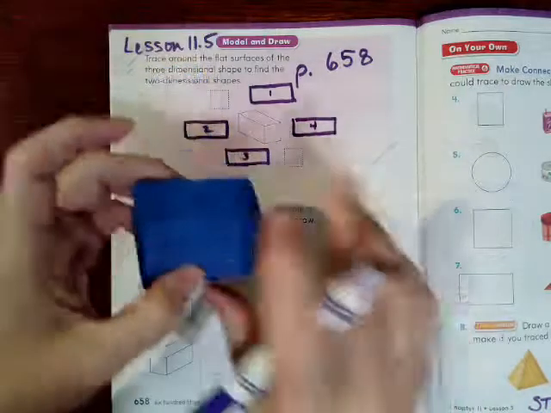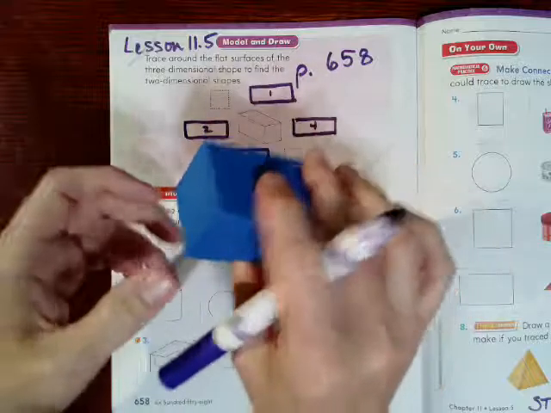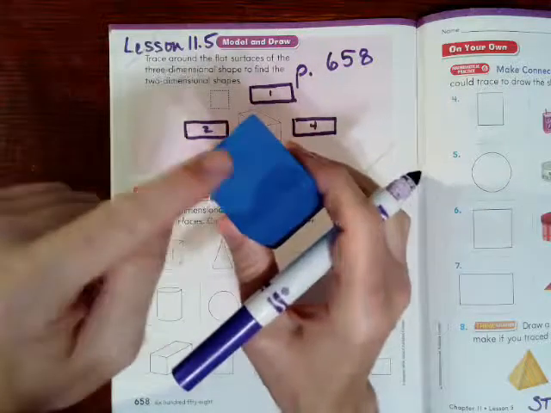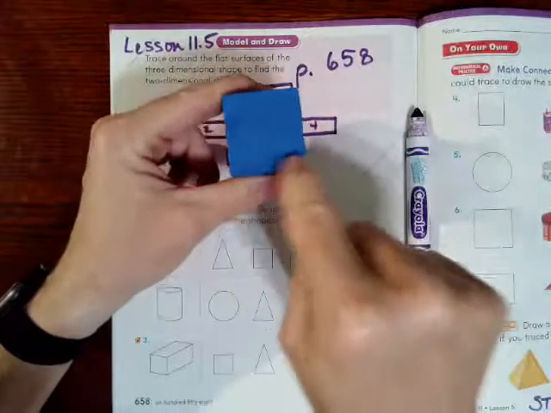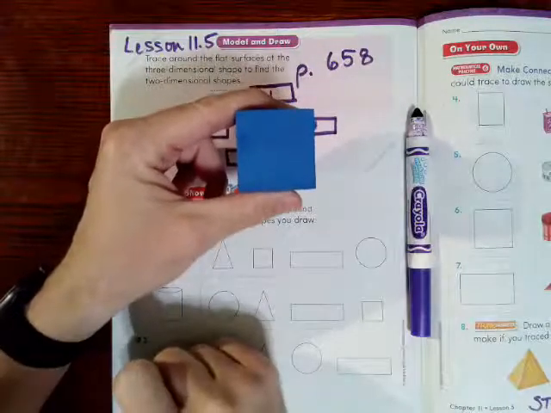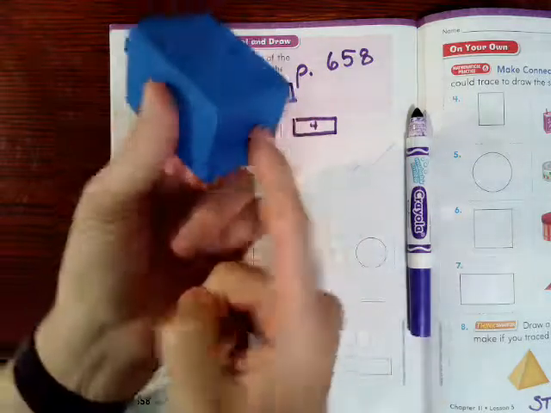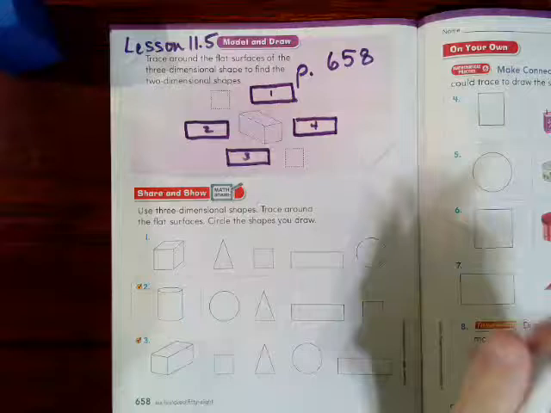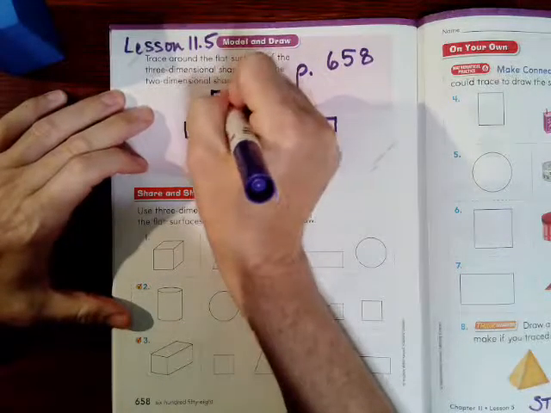But there's still 2 more flat shapes that we need to build this. Look at this side. Now that's not a rectangle. I don't know if you can tell, but I'll trace it in the air. Hold on. Can you tell what that is? That's a square. And we've got one square on top and another square on the bottom. So 2 squares. And you'll see, here's a square.